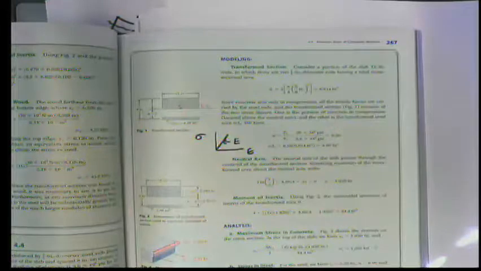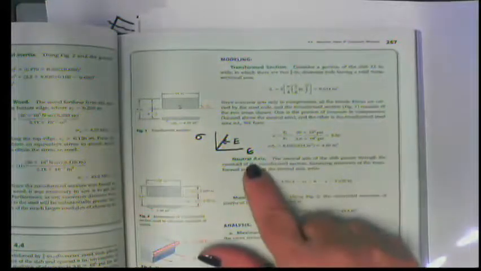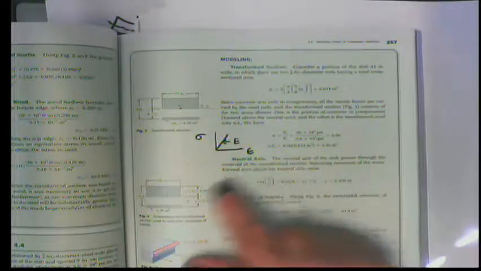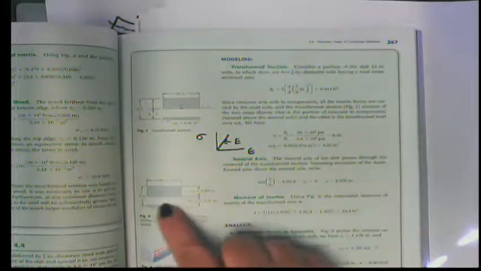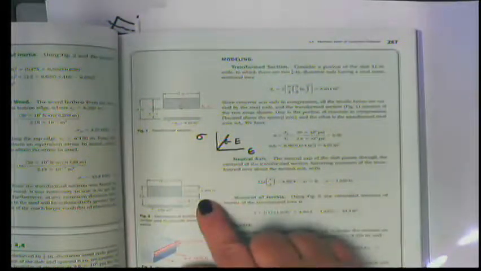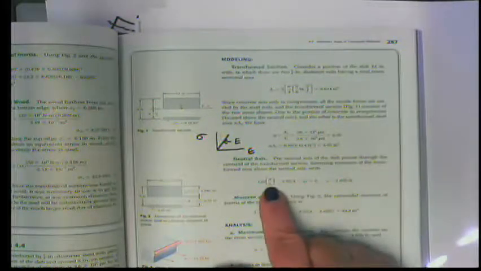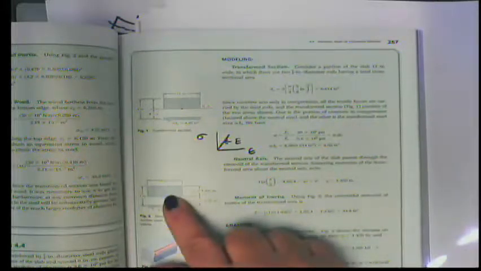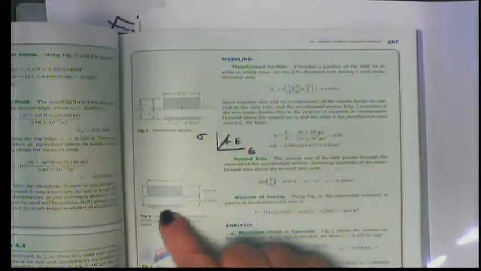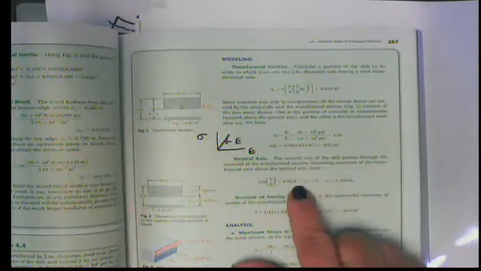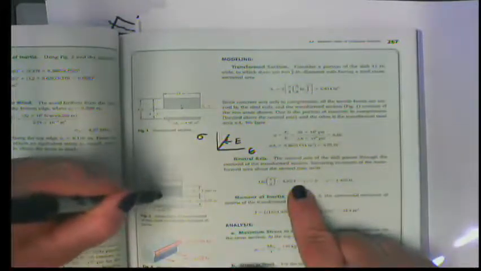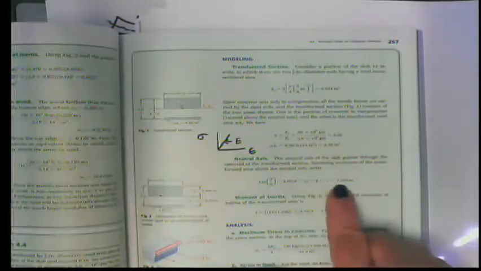All right, so what we do then, the next part we want to do is to locate the neutral axis. And since we have something above the neutral axis and below the neutral axis, but we don't know the dimensions, we have to set up an equation where this is area times the distance between the two centroids, or between the centroid of this and the neutral axis, minus this transformed area times that same distance from here to here, and we get an x value.